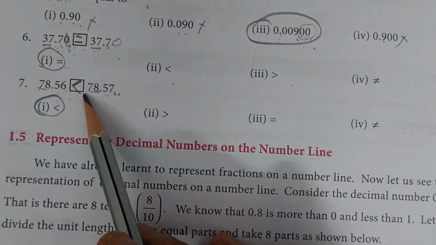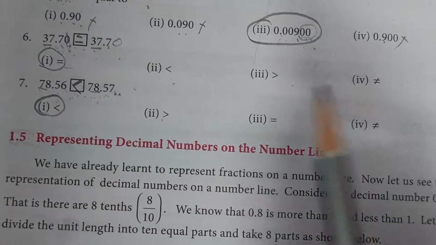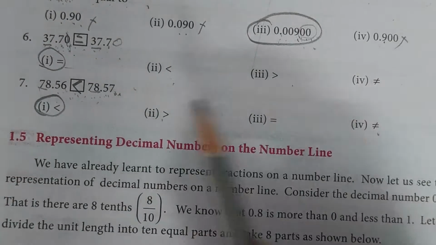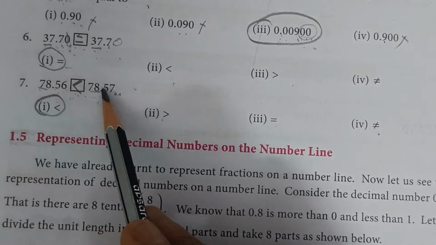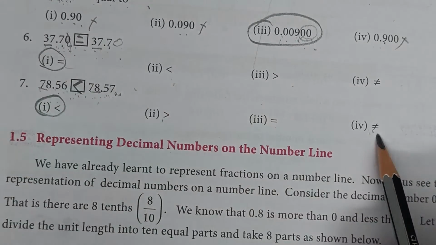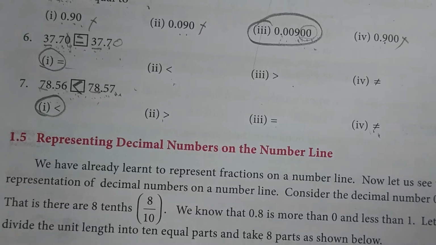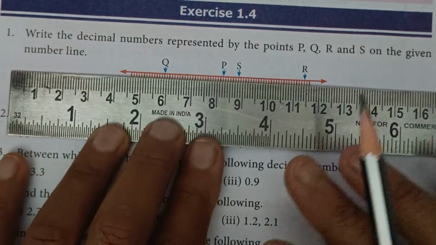We cannot put greater than, we cannot put equal to, but we can put not equal to also. One is less, one is more, so they are not equal also. But anyway, we'll write less than, and not equal to is also a correct option. Okay, got it? Now let us move on to exercise 1.4.